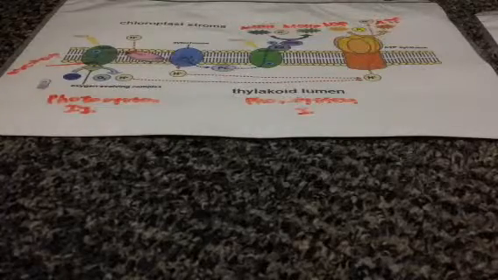So the carbon dioxide diffuses from the stroma inside and combines with the RuBP, a 5-carbon molecule, to form a 6-carbon molecule, which is later broken up into two 3-carbon molecules, and then that can be transferred into G3P with the ATP and NADPH to create a type of sugar, which can be glucose or sucrose, depending on the plant's need.